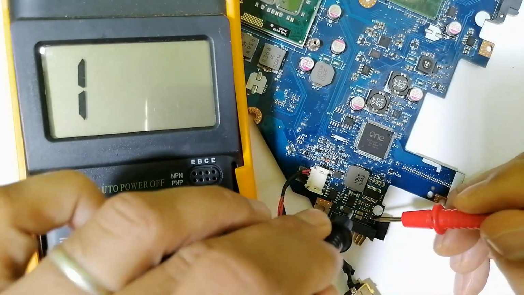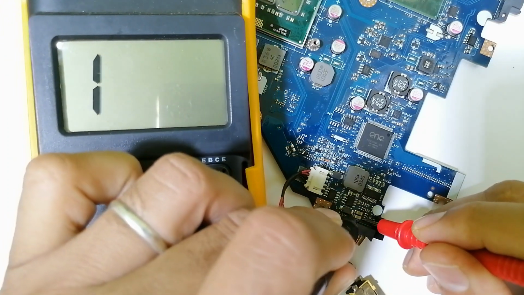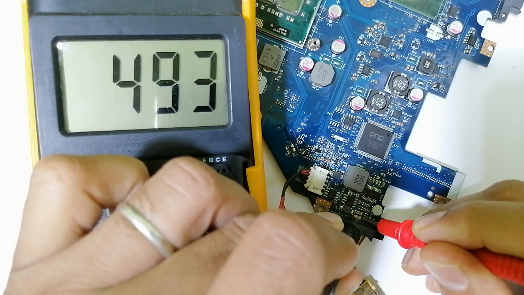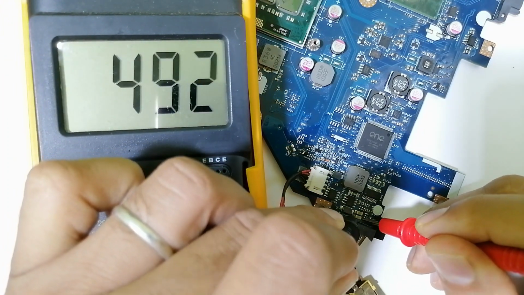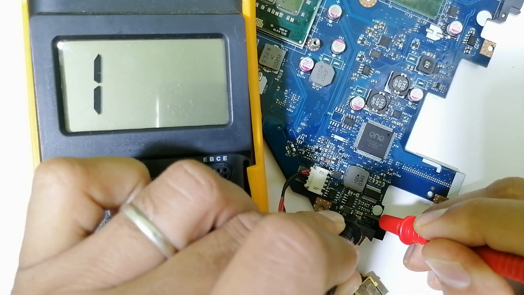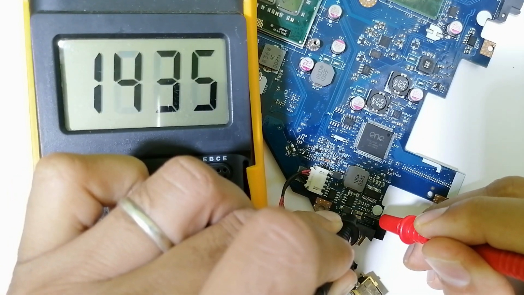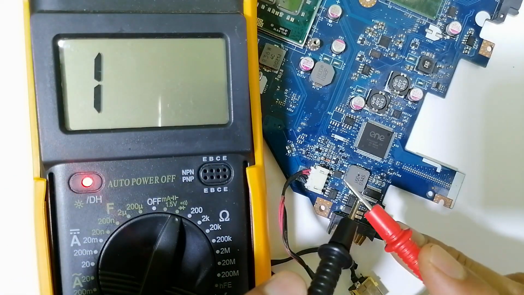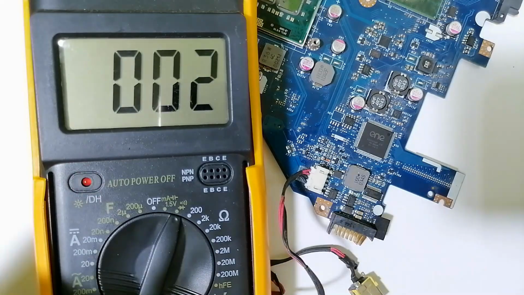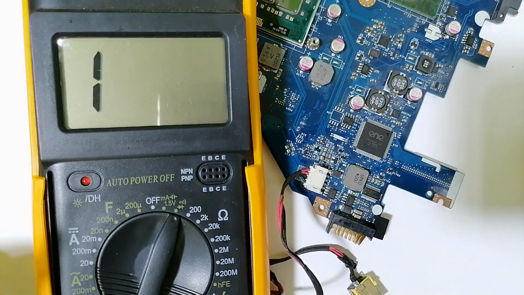So let's check these two ceramic capacitors. As you can see in this multimeter, this is a good capacitor. Let's check the second one also. Here also, this is a good capacitor. If you find a reading like this, as you can see, it means the capacitor is bad, okay?